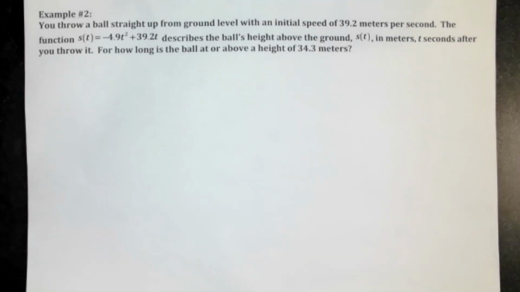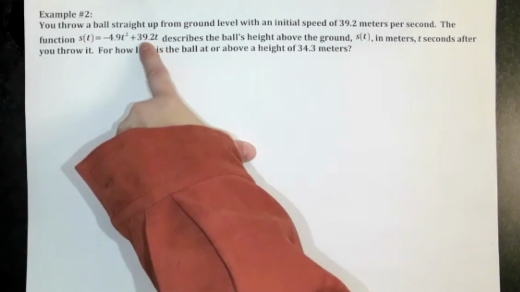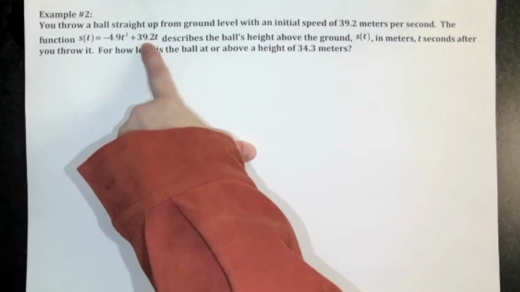They're always going to give you that extra information in these. You just have to know that it's probably not going to be something you're going to need for the actual story problem. The function s of t is equal to negative 4.9 t squared plus 39.2 t. Notice this one was thrown from ground level, and there is no constant at the end of that quadratic equation. There's no constant here, which would be a plus 0 because it's thrown from ground level. And the initial speed, 39.2, is automatically in that equation.